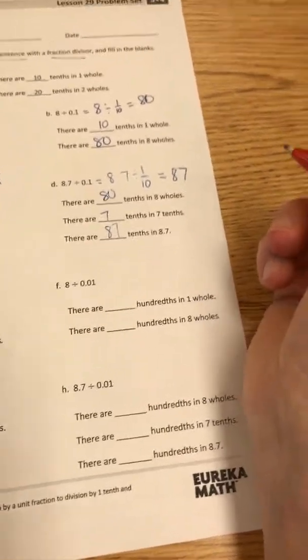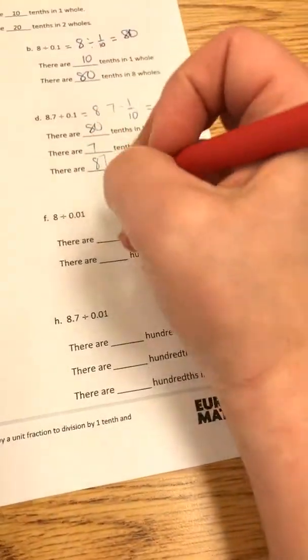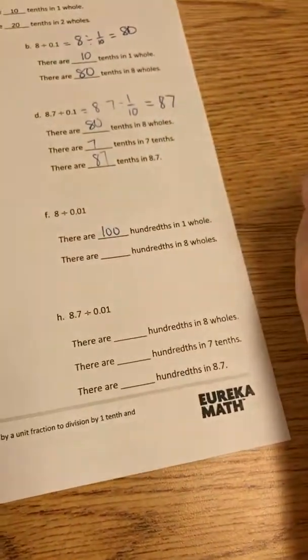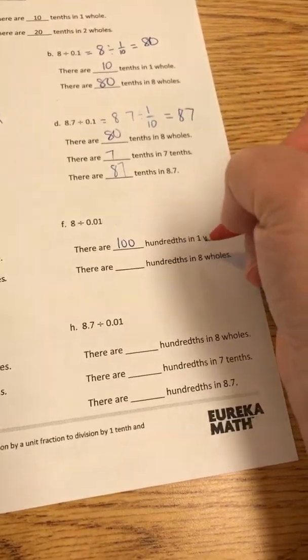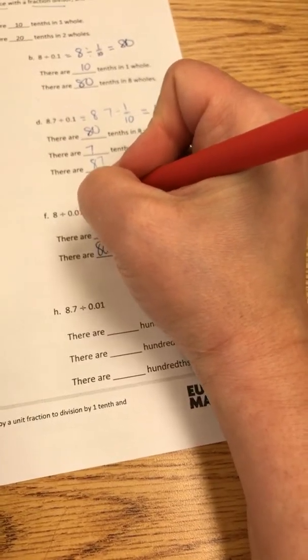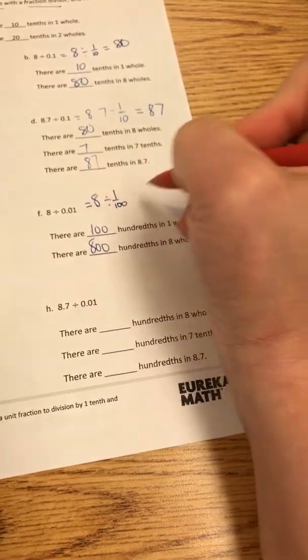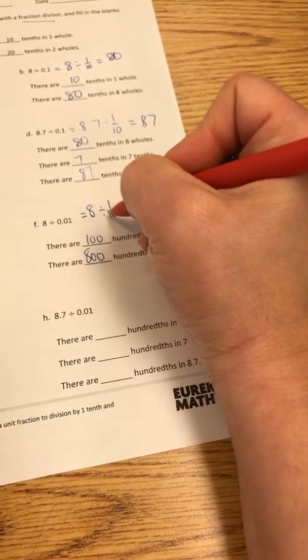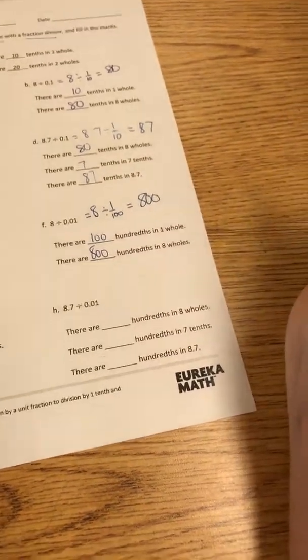Here I have 8 divided by 1/100. So again, how many hundredths are in one whole? 100. So how many hundredths would be in 8 wholes? Well, 800. Because this is the same thing as 8 divided by 1/100. And I could do my shortcut: 8 times 100 would give me 800.